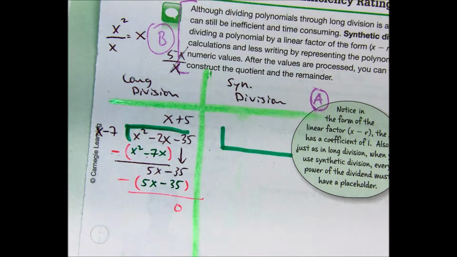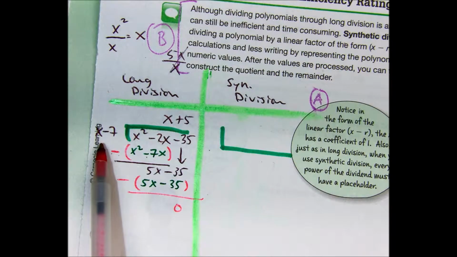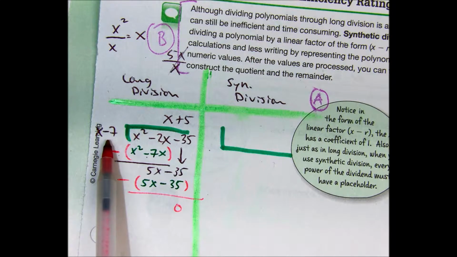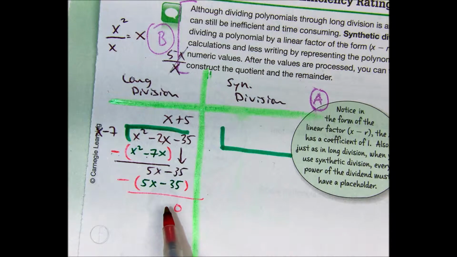Raise your hand if you got 0. That basically tells us that x minus 7 is a factor. What does that mean? There's a remainder of 0. Okay. Now we're going to do something called synthetic division. Put your pencils down and watch. Dylan, watch. All right.